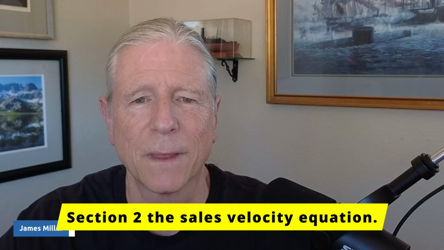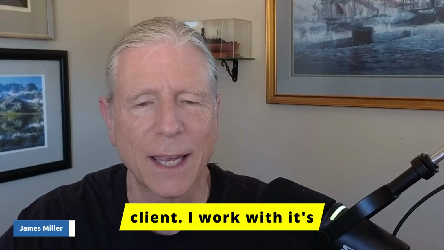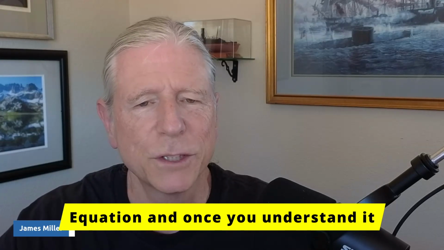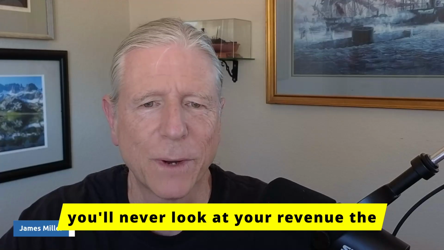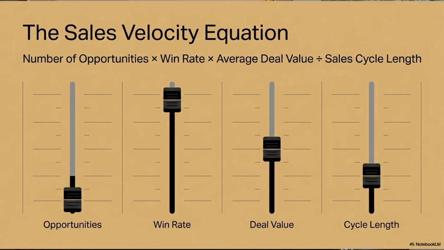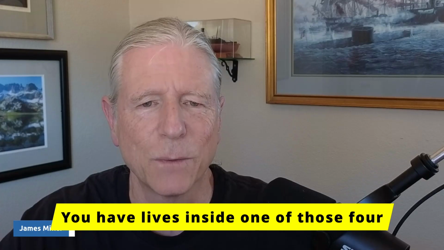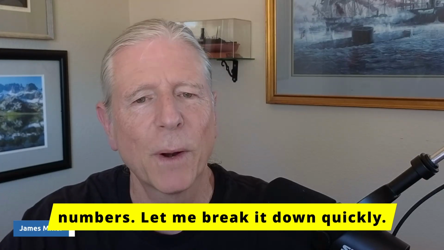Section 2, the sales velocity equation. There's a formula I use with every client I work with. It's called the sales velocity equation. And once you understand it, you'll never look at your revenue the same way again. It looks like this: sales velocity equals number of opportunities times win rate times average deal value divided by the cycle length. 4 variables. That's it. Every revenue problem you have lives inside one of those 4 numbers. Let me break it down quickly.